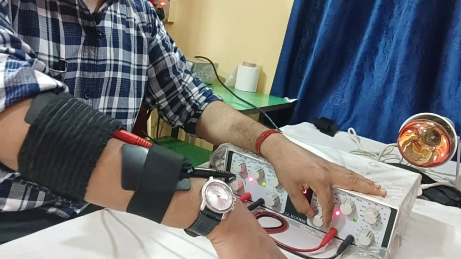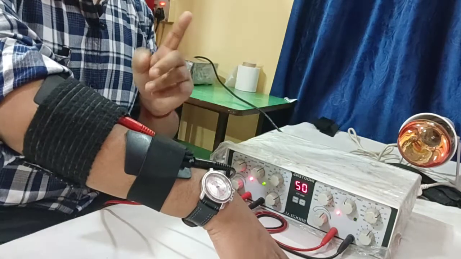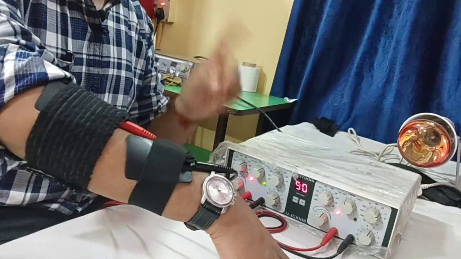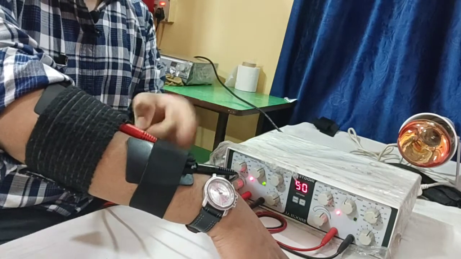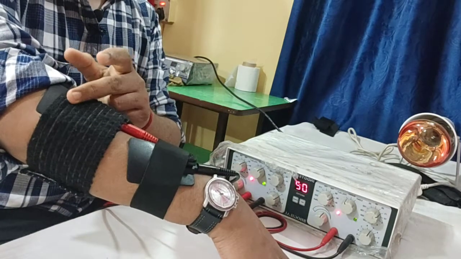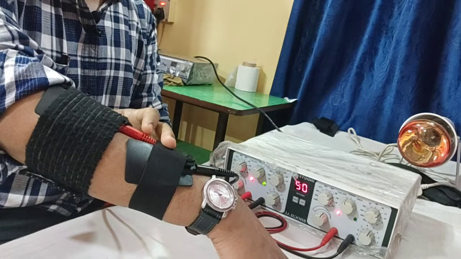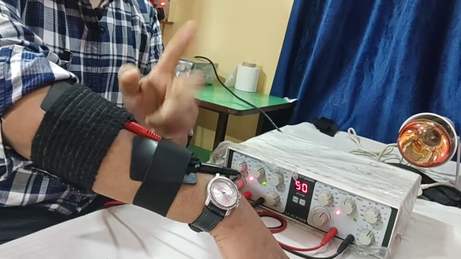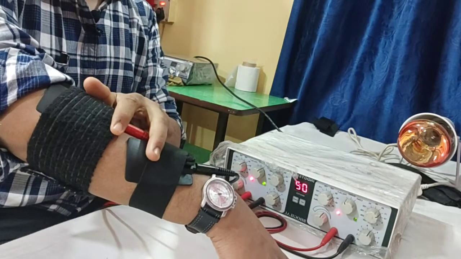intensity. And what is exactly happening in the modulated TENS, as we normally know, for the conventional or any other TENS, the current passes from black to red, that means from the cathode to anode. But for the polarity alteration or the modulation, it happens from black to red, red to black, from cathode to anode, anode to cathode. This is to decrease the adaptation.